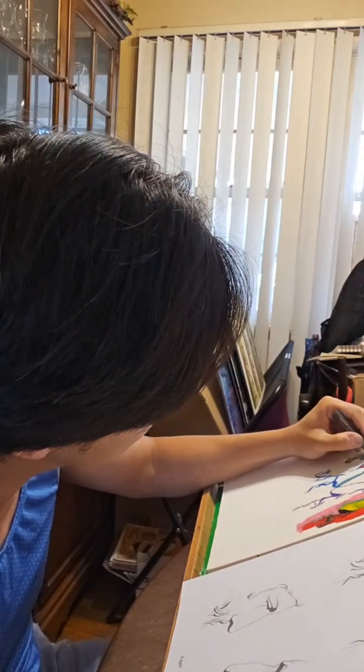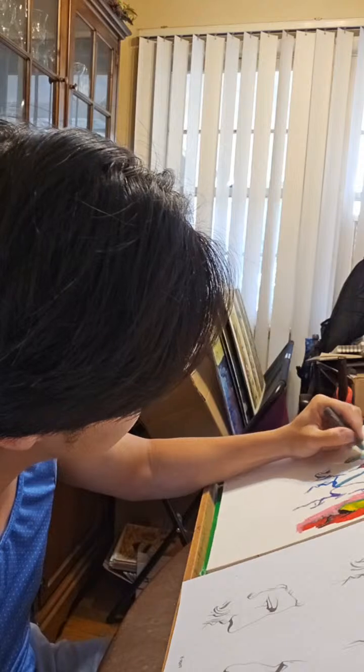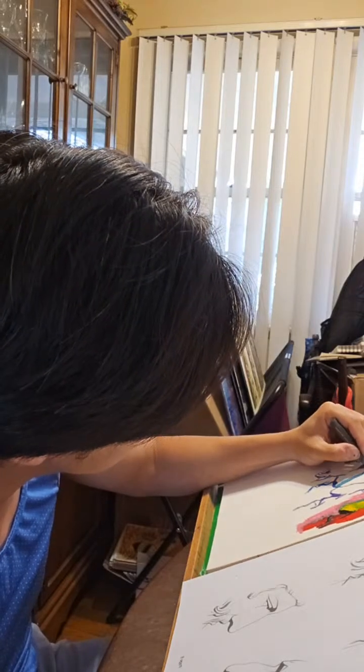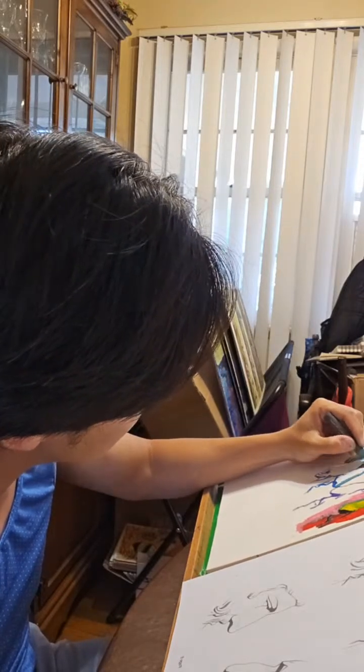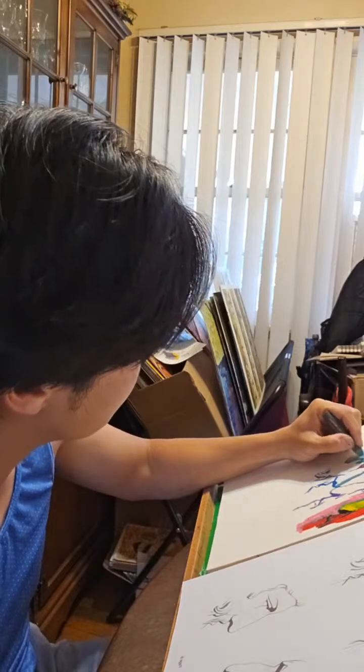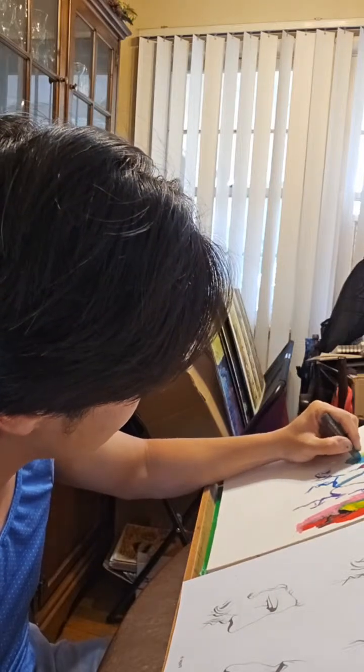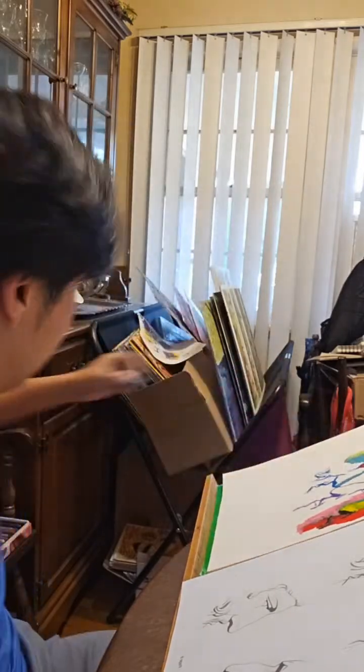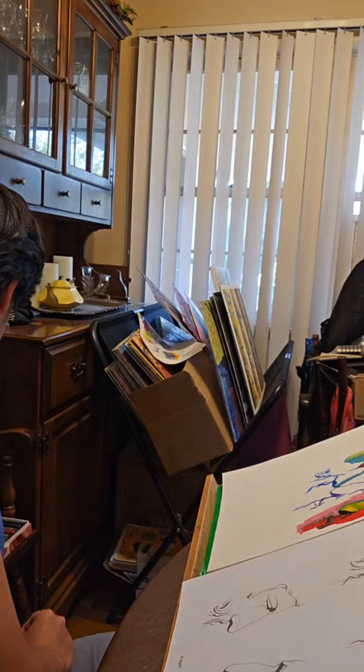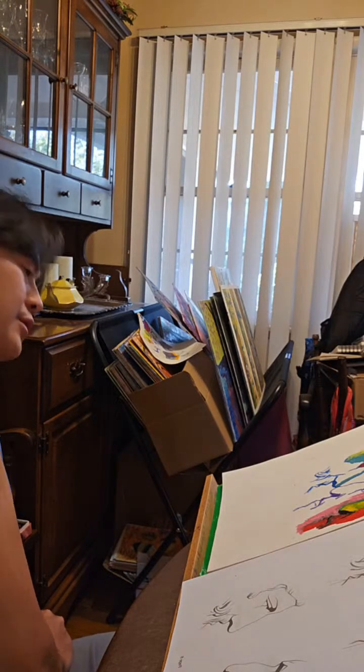Laying it on nice and thick here. Nice thick layer. Maybe we'll switch it up a little bit. Let's see, what's another good color here? Go with this lighter blue.